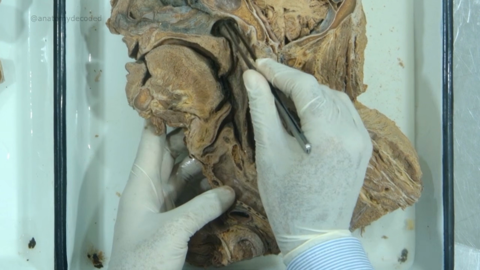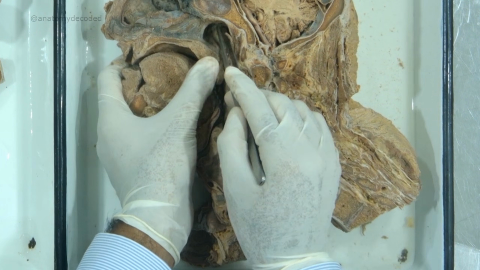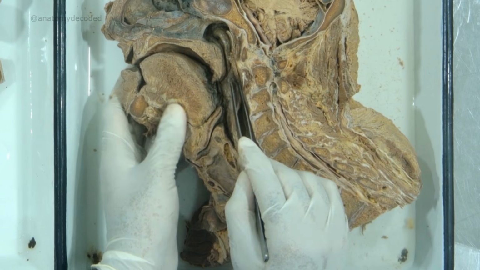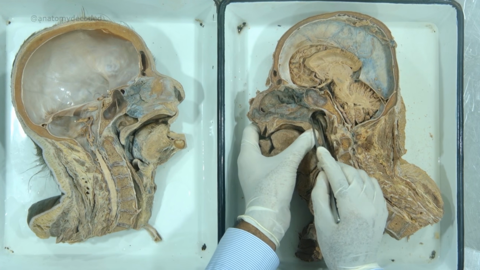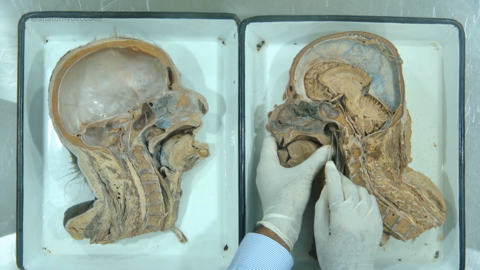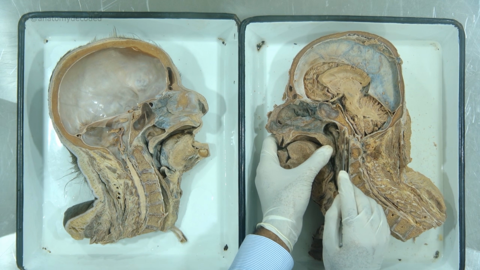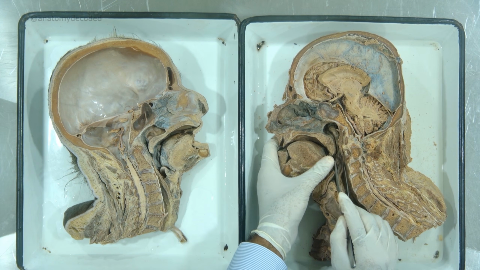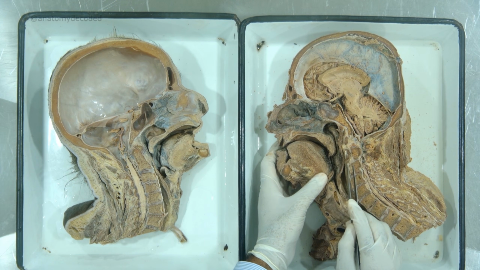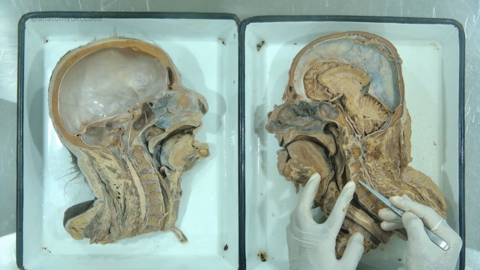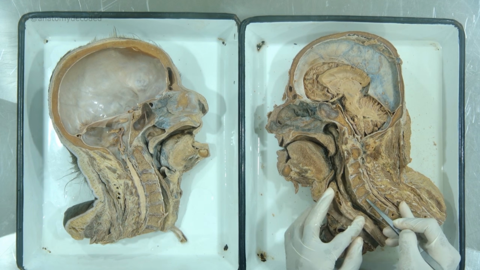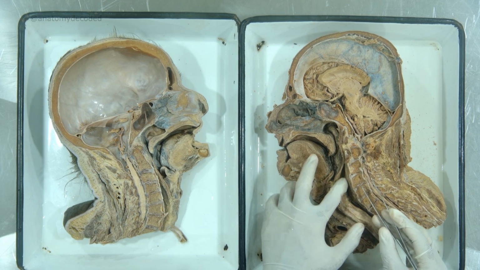And then here this part is the pharynx. The upper part is the nasopharynx, the middle part is the oropharynx, and at the level of the larynx is the laryngopharynx. Nasopharynx is opposite the first cervical vertebra, atlas, and oropharynx is opposite the second and third cervical vertebrae, and laryngopharynx is opposite the fourth, fifth, and sixth cervical vertebrae.